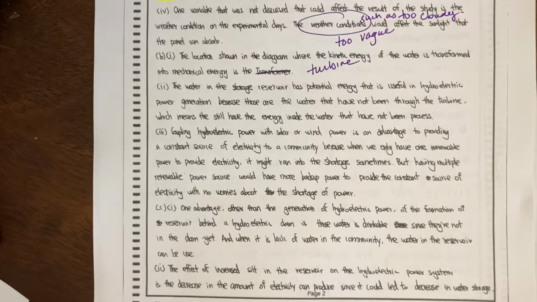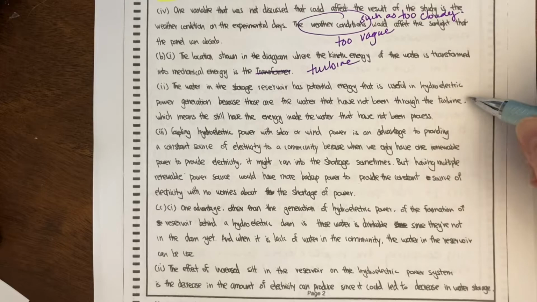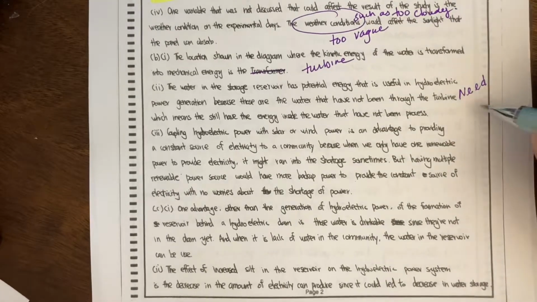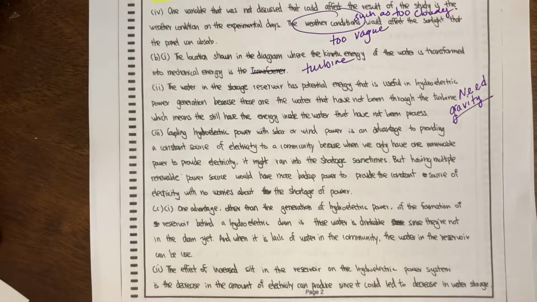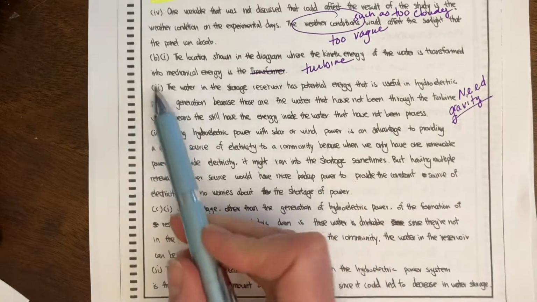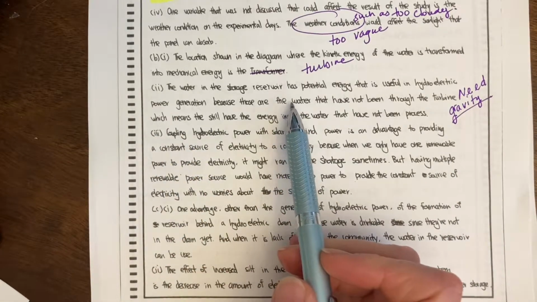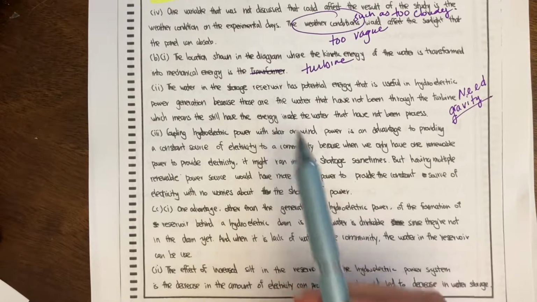B2 is also no points because for B2, the problem that a lot of kids forget on this question, or it seems like from a couple of student samples, is that the potential energy is really the gravity at the top. Gravity is going to send it down. So you can see how it's worded in B2 on the scoring guidelines and how precise they want students to be.